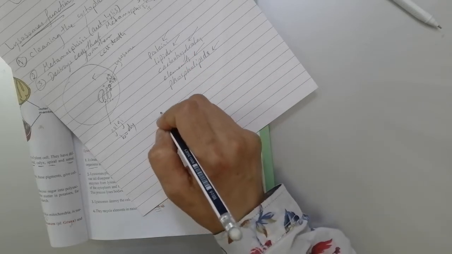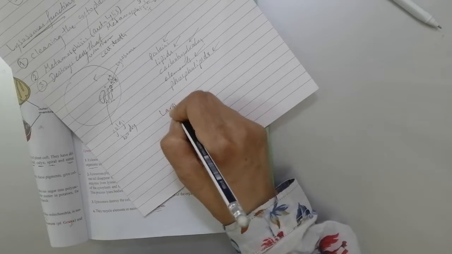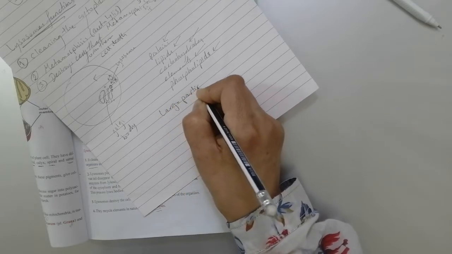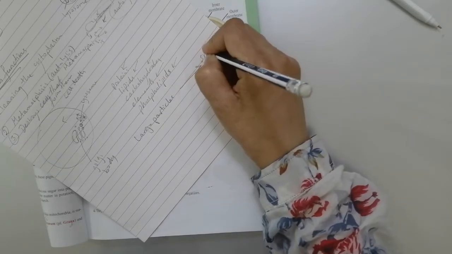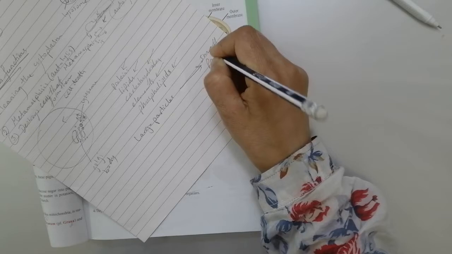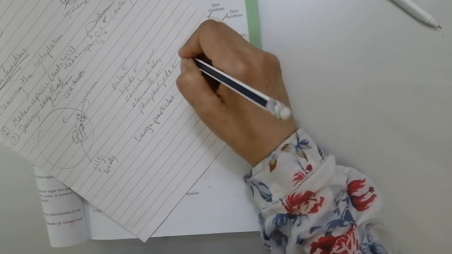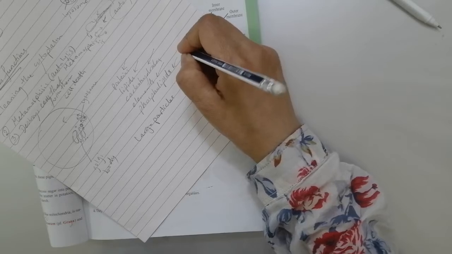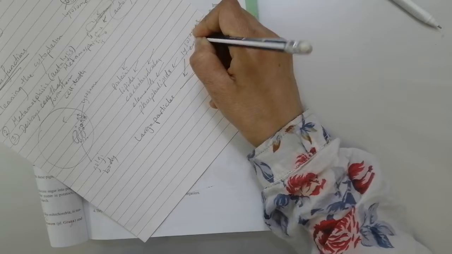That means it's breaking down large particles to form small units or small particles. That is done by lysosomal enzymes.